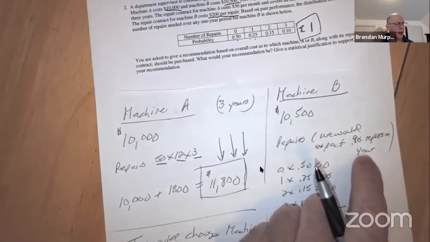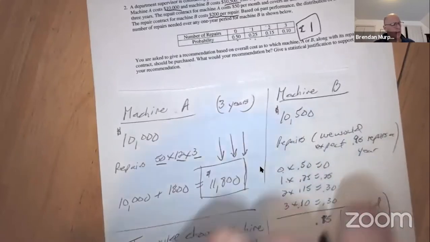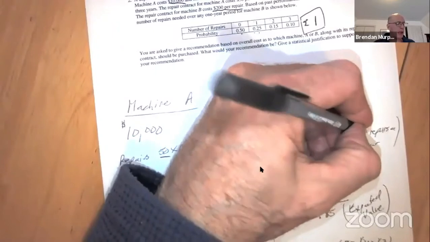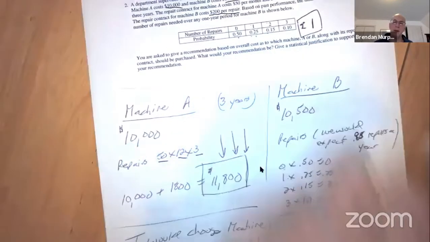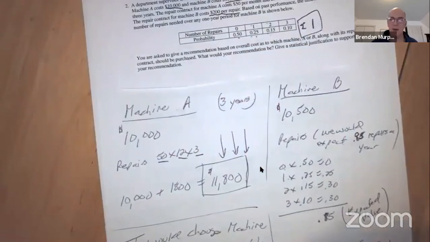Now I mentioned, I think on Monday, we do not want to round that number, okay? And students say, but Mr. Murphy, you can't have 0.85 repairs, and that's a true statement, but we do not round expected values unless specifically told otherwise.